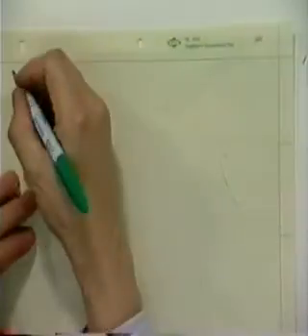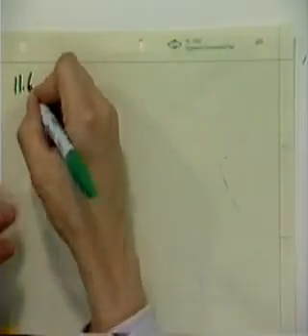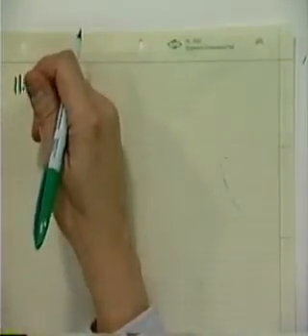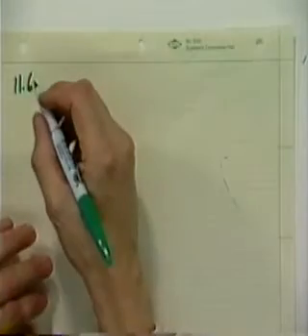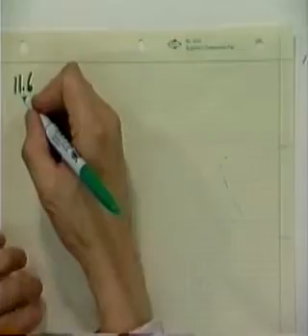A little more coffee. Okay. So 11.6 here. So we're getting pretty close to something of a lot of interest here.